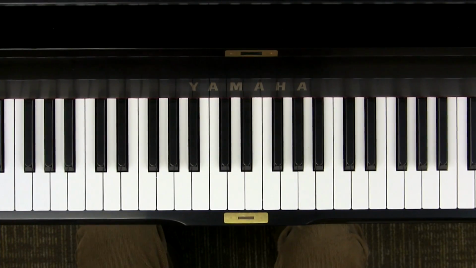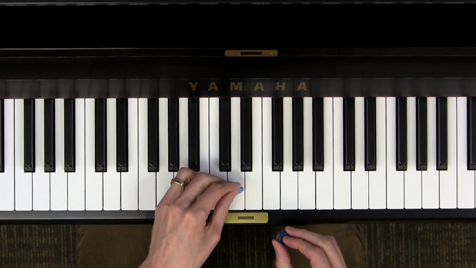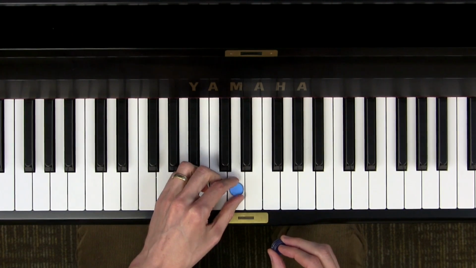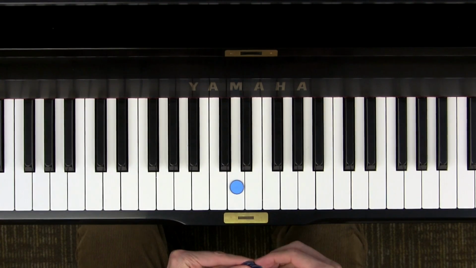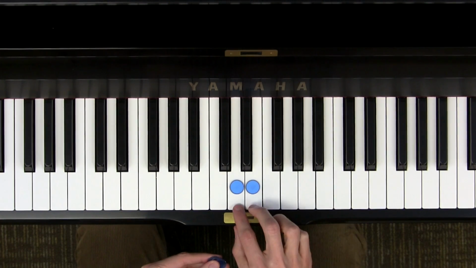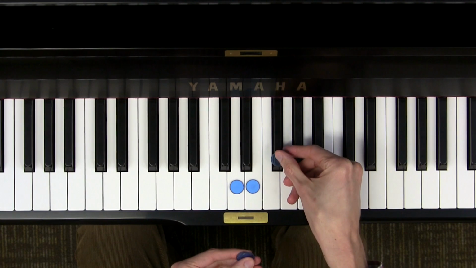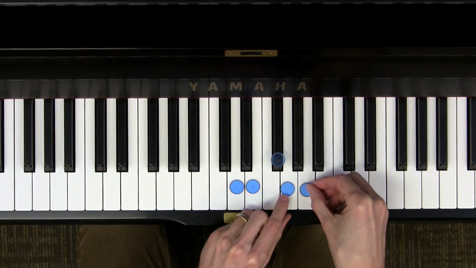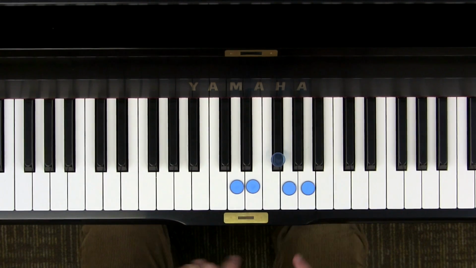Let's do a quick review of how to figure out any major or minor triad. It's usually easiest to start by thinking about the pentascale. So let's take the D major pentascale. We have Do, Re, and then Mi, Fa, So. Here's the D major pentascale.